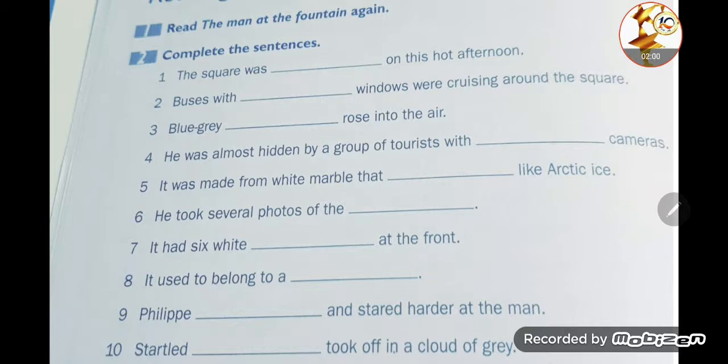sentences, أكمل الجمل. اوكي اذا بدنا نكمل الجمل هاي من خلال طبعا all these 10 sentences are taken from where? From the story the man at the fountain. All these 10 sentences are taken from the story the man at the fountain. كلها مأخوذة من الستوري اللي هي descriptive story اللي هي the man at the fountain.